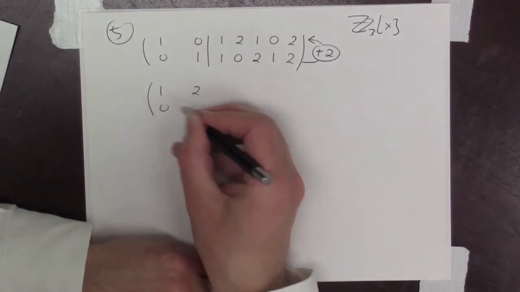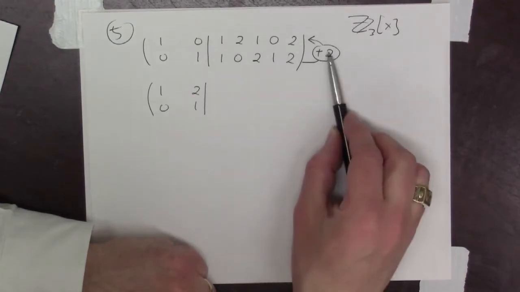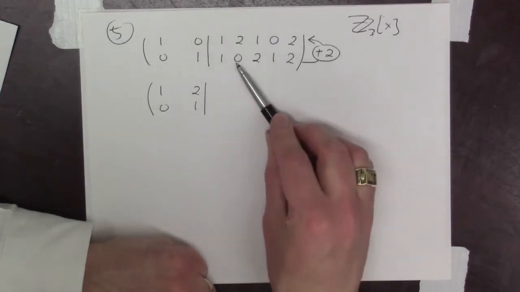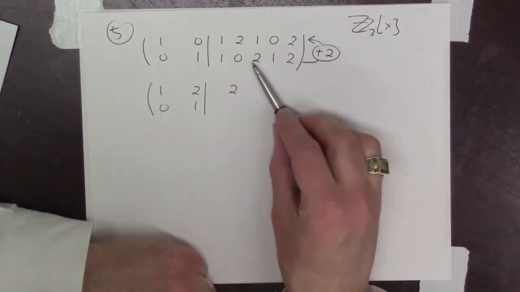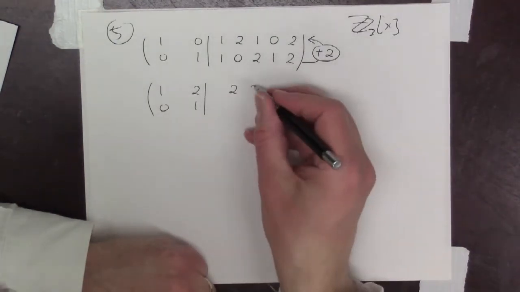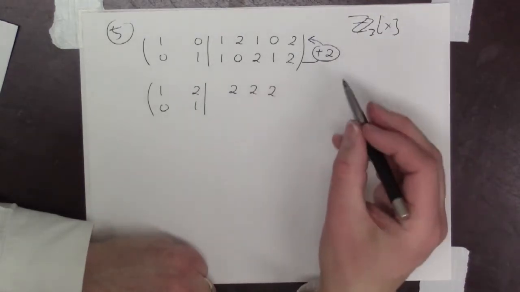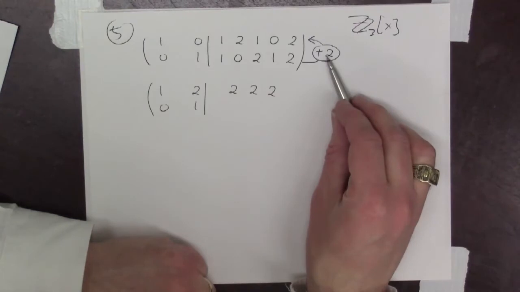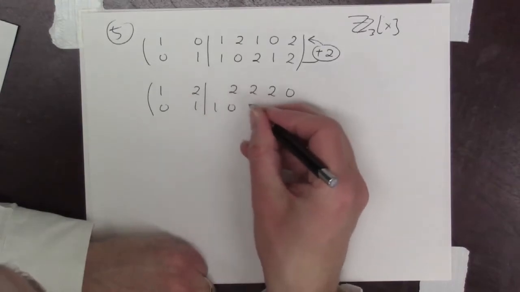So, okay. 1 times 2 is 2 plus 1 is 0. Don't write them. 0 times 2 is 0 plus 0. I get 2 here. 2 times 2 is 1 plus 1 is 2. 1 times 2 is 2. We get a 2 again here. And 2 times 2 is 1 plus 1 is 0. So we get 1.